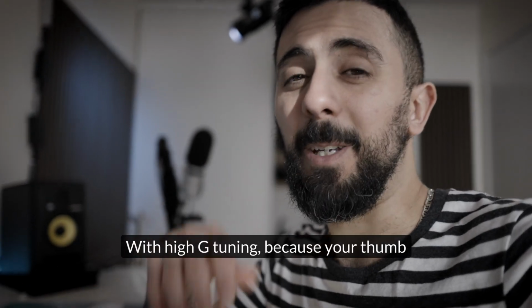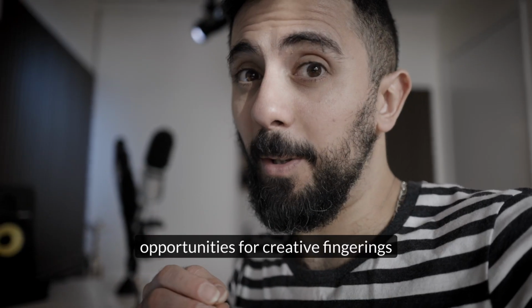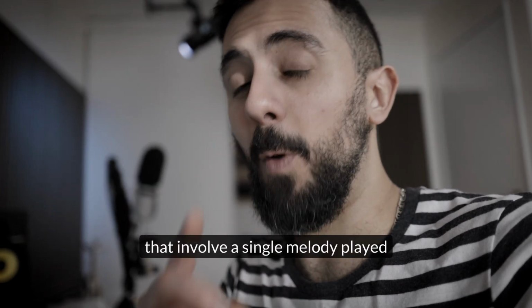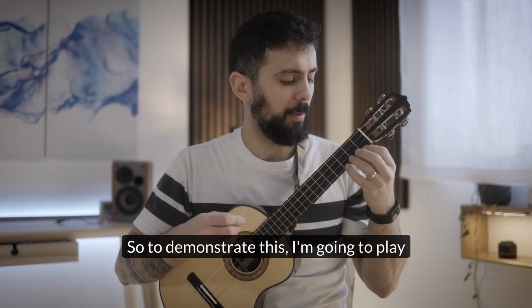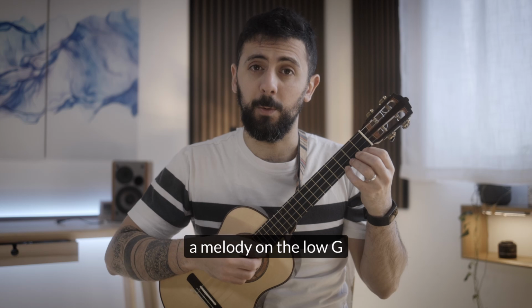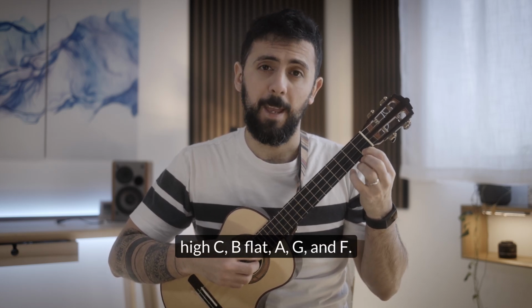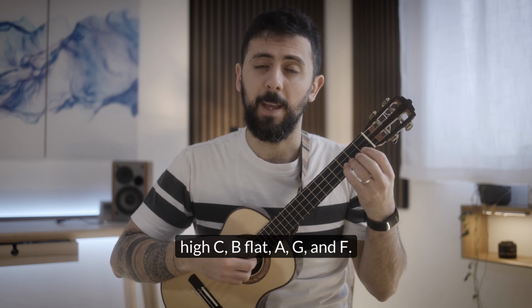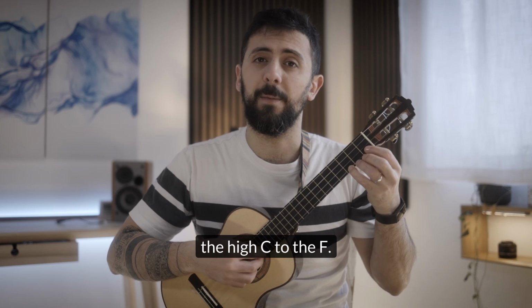With high G tuning, because your thumb plays a melodic string, in this case the 4th string, you have more opportunities for creative fingerings that involve a single melody played across treble strings and the bass string. So to demonstrate this, I'm going to play a melody on the low G, starting on my 1st string high C, B flat, A, G, and then F. It's a 5-note melody descending from the high C to the F.